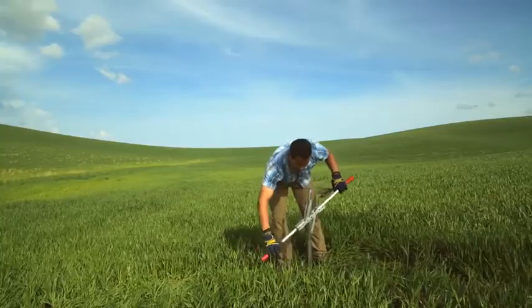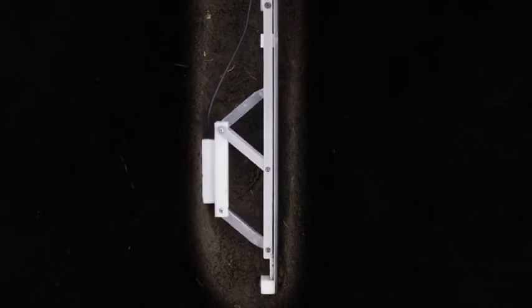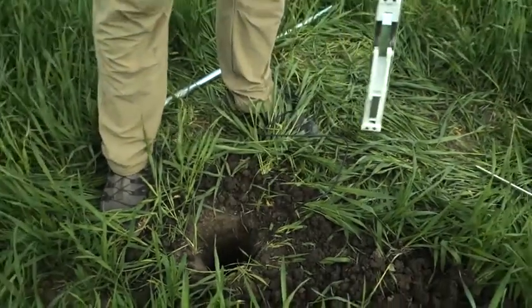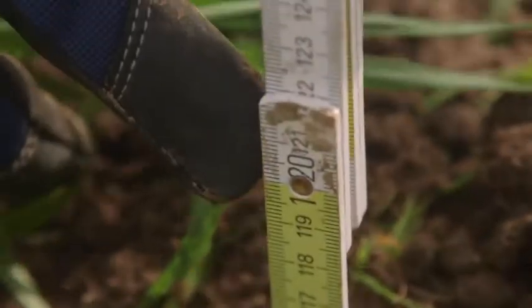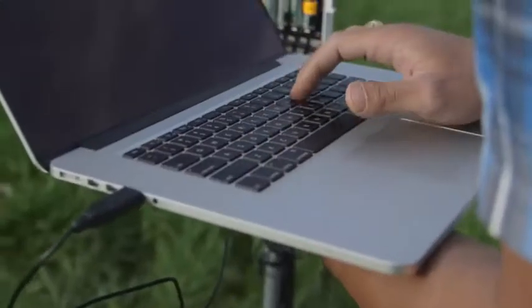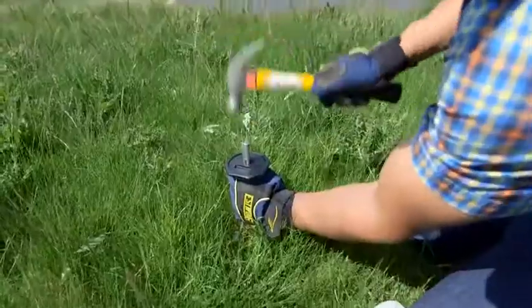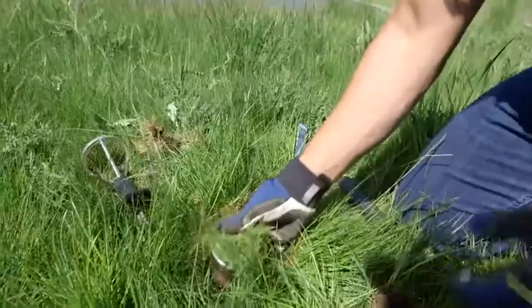Sensors are installed at precise depths. They glide straight in with uniform pressure and are then gently released to prevent air gaps. Since only a small borehole is needed, you can perform a deeper installation with little site disturbance and far less effort. At Meter, we want accurate soil moisture data to be simple.